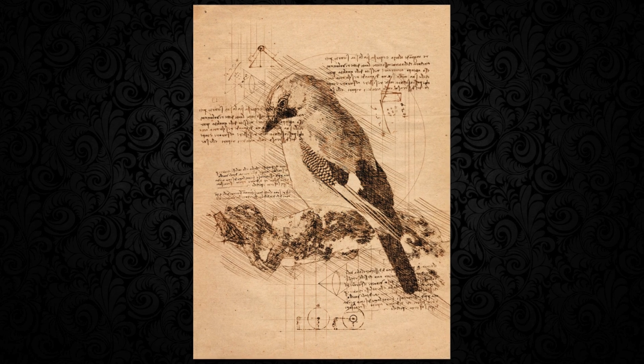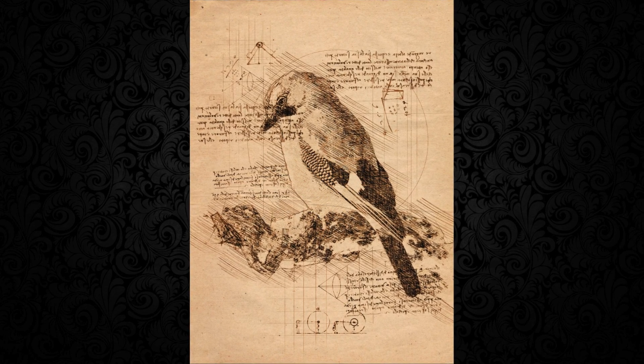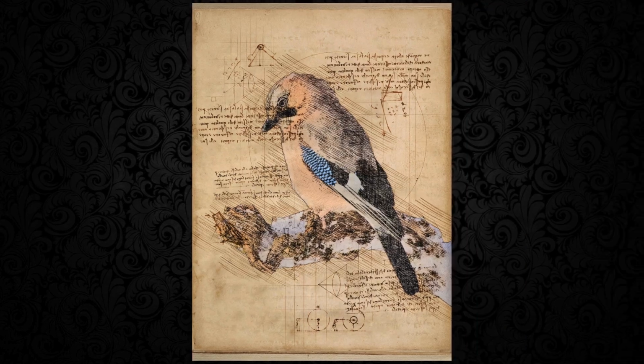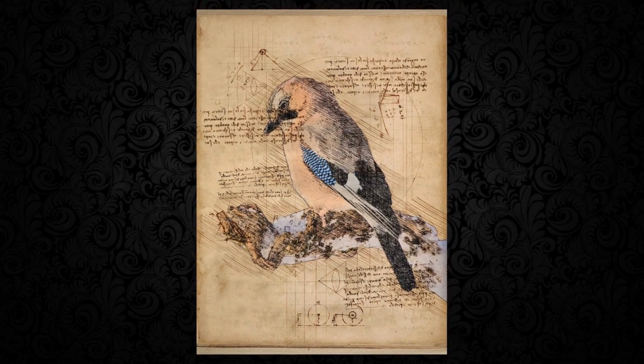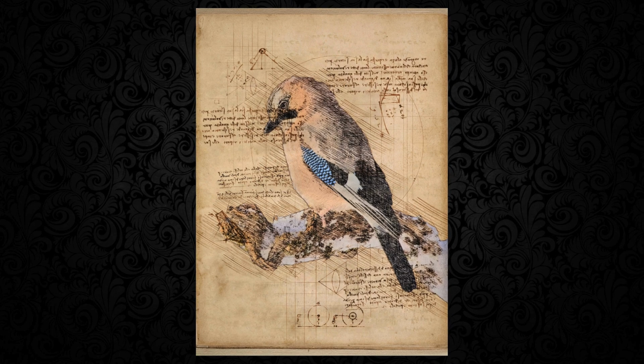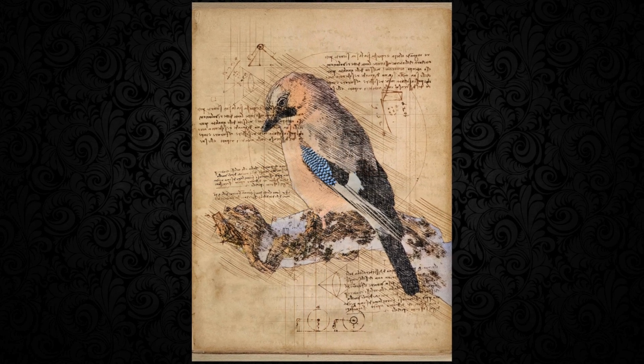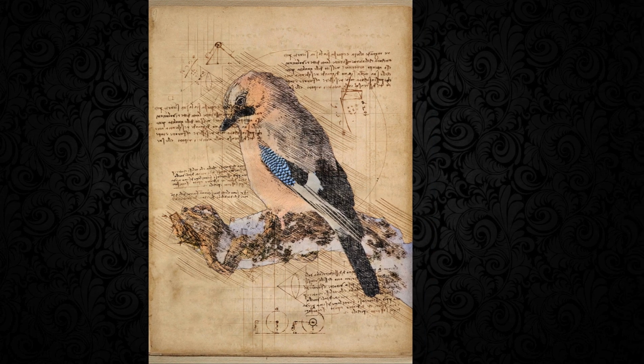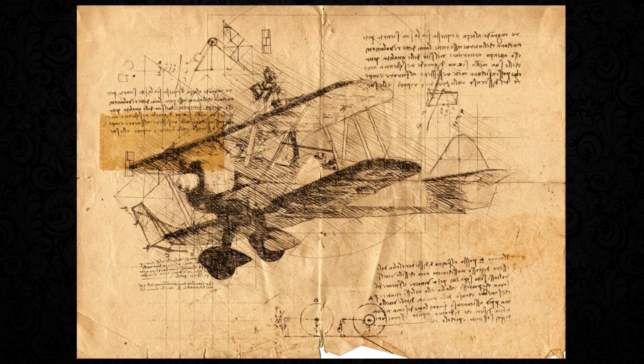Customization options. Tailor the Da Vinci Style sketches to your specific needs with customizable settings that allow you to control every aspect of the sketching process. Adjust parameters such as line intensity, stroke width, and shading intensity to achieve the perfect look for your artwork.